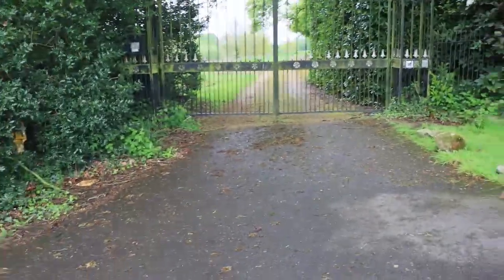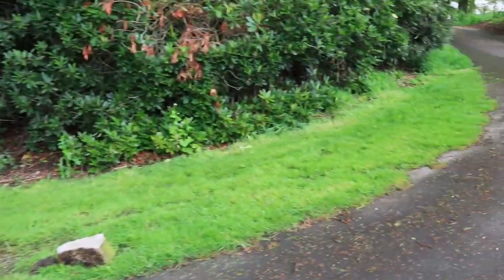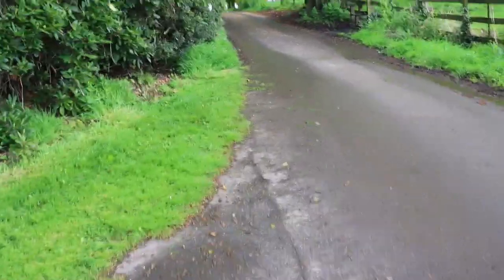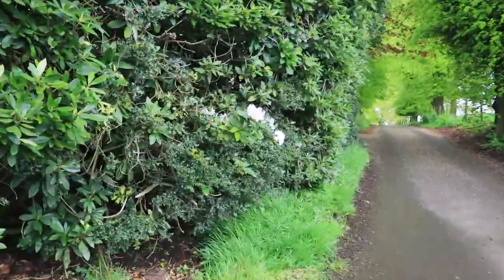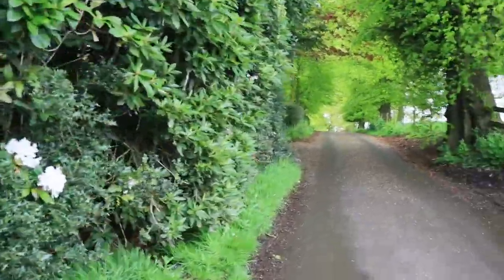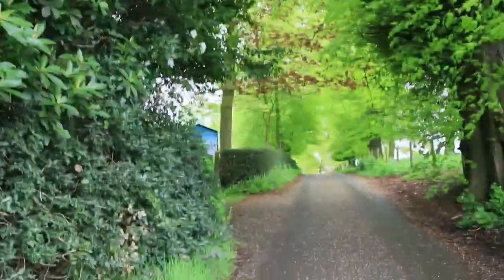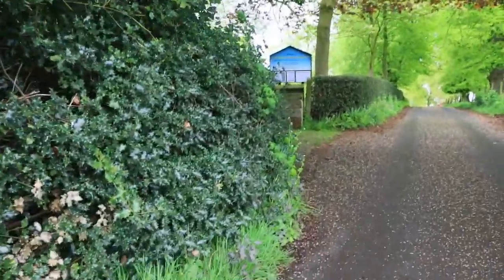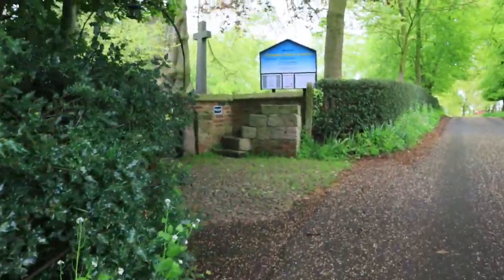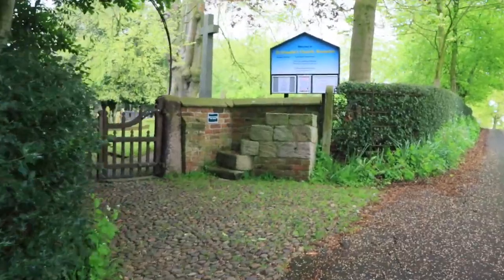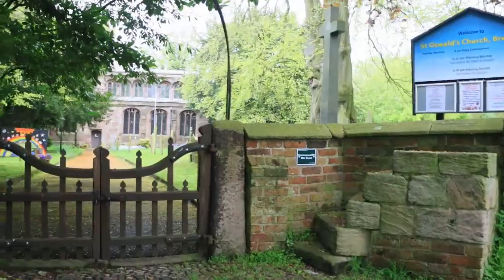Well, we've come down the road and this is the main entrance to the Lord of the Manor. Right next to it's the church. It's quite typical in the UK that the Lord of the Manor would have built the church, and in this case they have a special road into the church, a special door in, and once inside the church they have their own section, so they don't have to mix with the peasants.